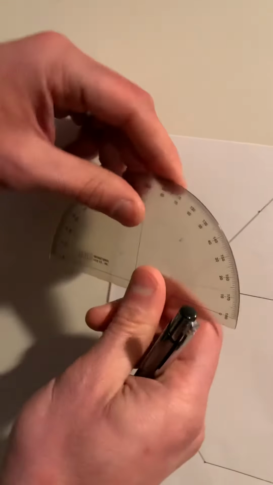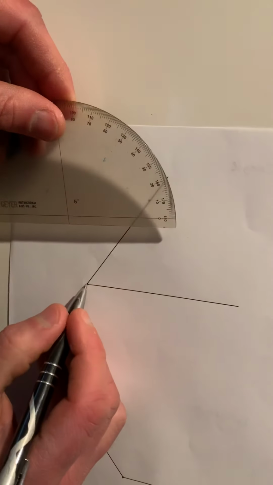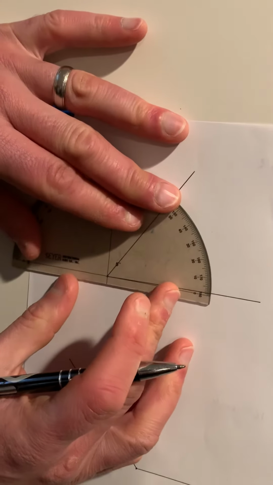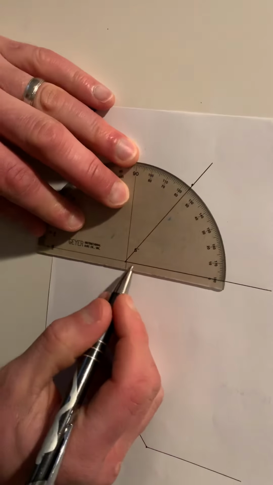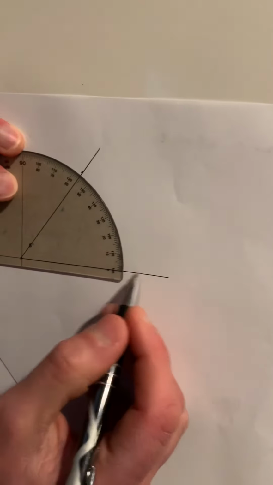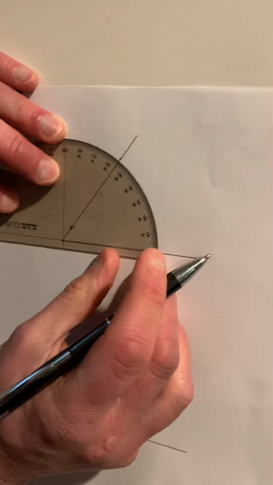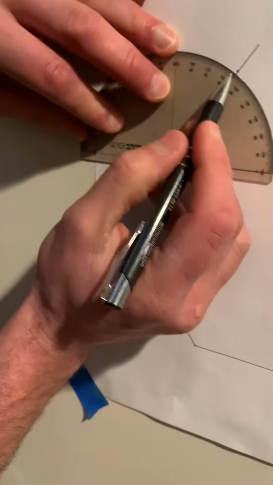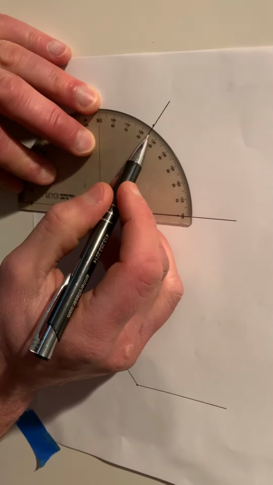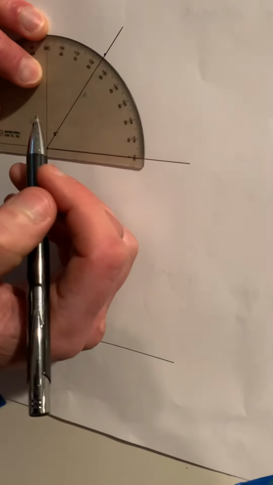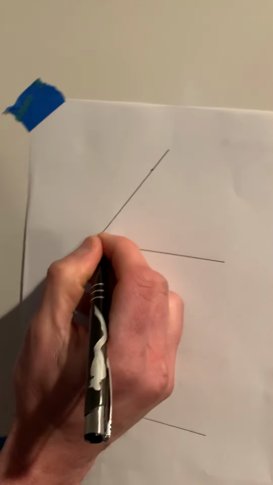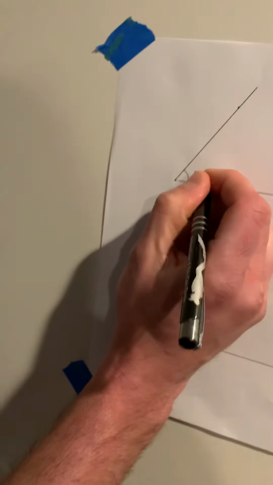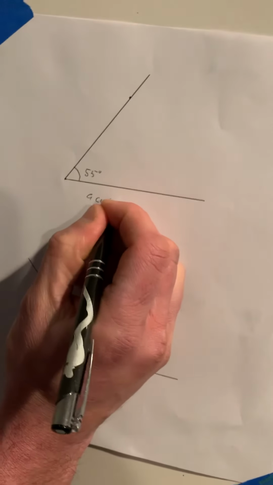So now I'm going to measure it. You'll notice I'm going to get this bullseye right over this vertex here. And you'll also notice that this line here is lined up perfectly with one of the lines that forms the angle. So you'll notice this is right between here. So I can either choose 55 degrees or 125 degrees. Remember, we said it's an acute angle. It's less than 90 degrees. So we're going to go with 55 degrees. So this is a 55-degree angle. And we know that it was an acute angle.